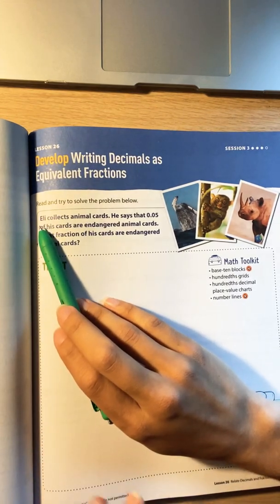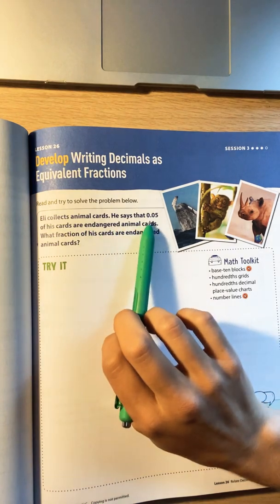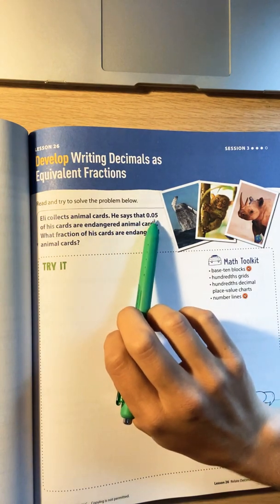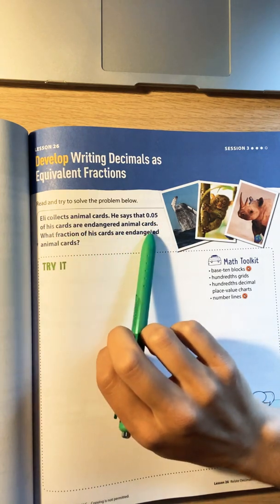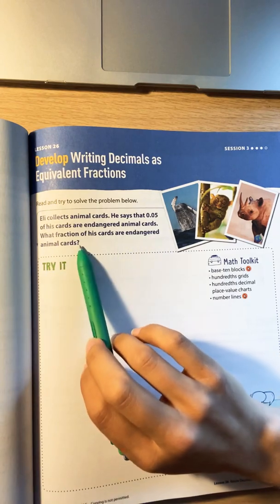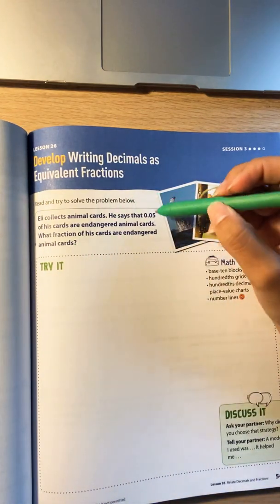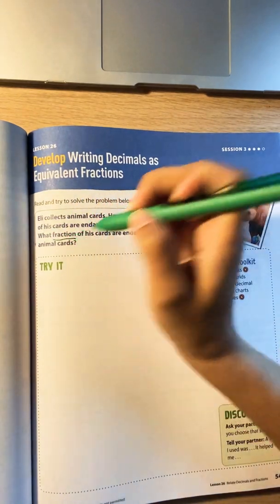That figures. Okay, Eli collects animal cards. He says that 0 and 5/100ths of his cards are endangered animal cards. What fraction of his cards are endangered animal cards? Okay, so we're just changing this decimal into a fraction.